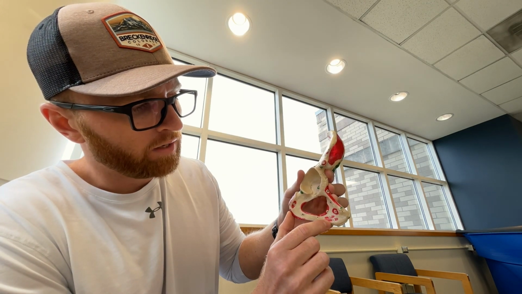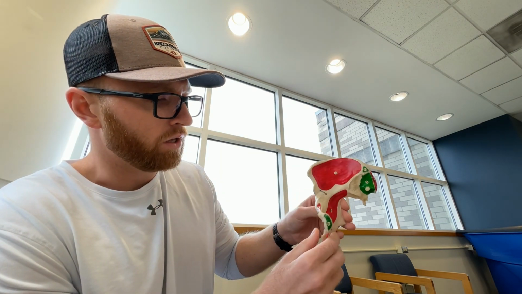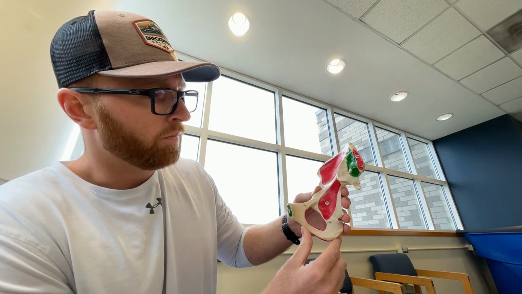If we move inferior, originating on the inferior anterior pubic body, we have the adductor longus muscle originating. If we move inferior to that, on the inferior pubic body and inferior pubic ramus originating here, we have the adductor brevis muscle. Inferior to that, also originating on the inferior pubic body and inferior pubic ramus, we have the gracilis muscle originating.